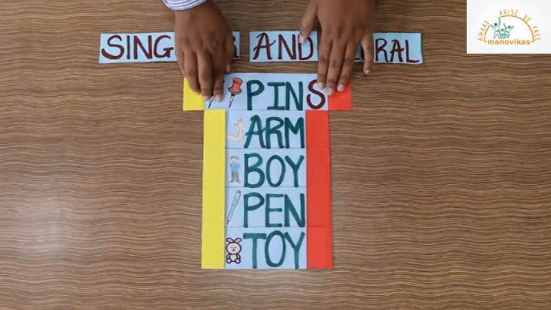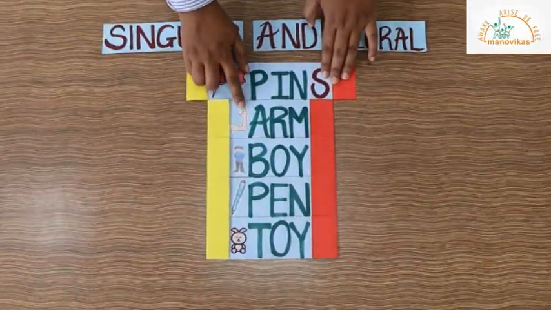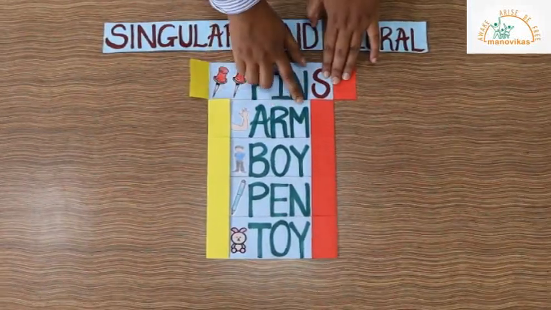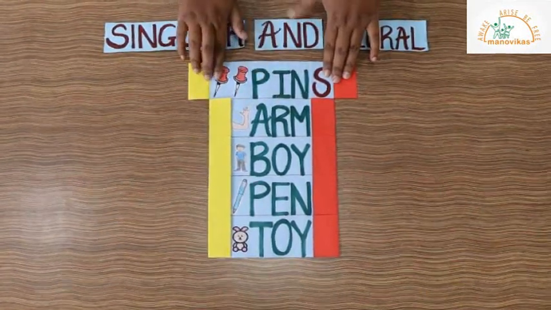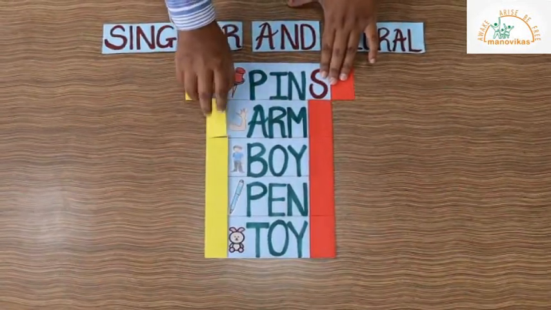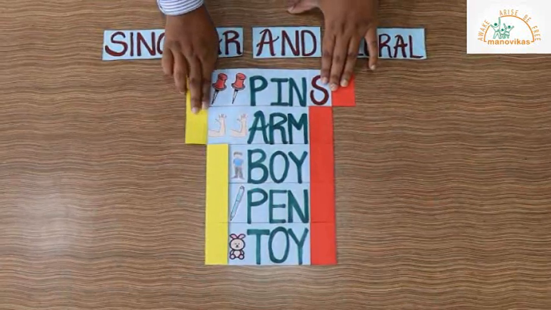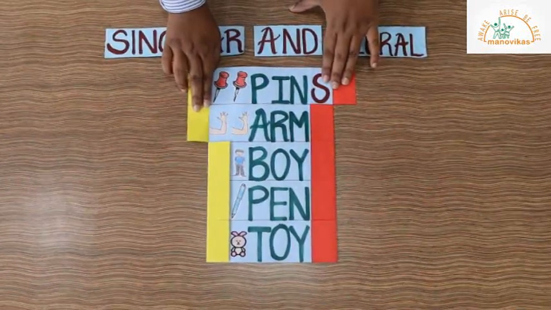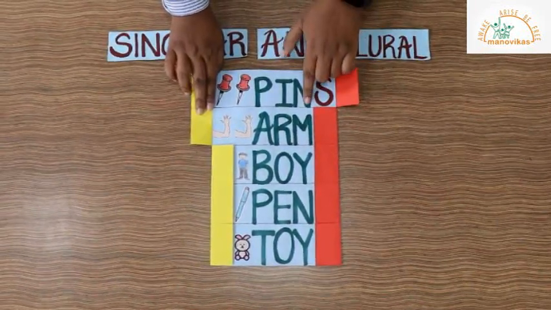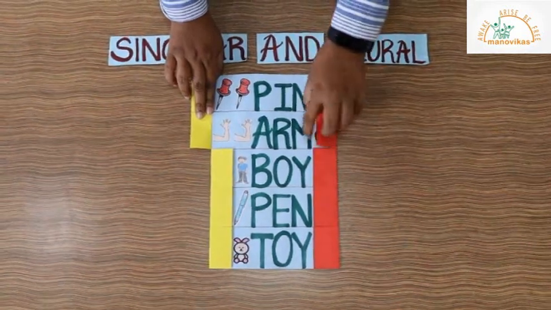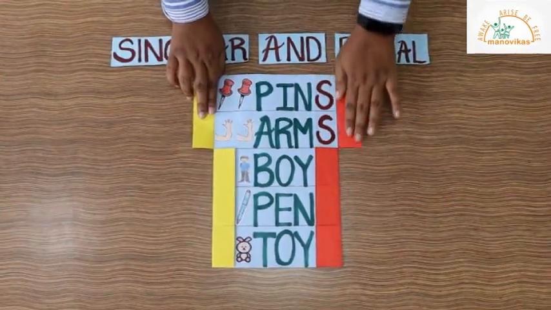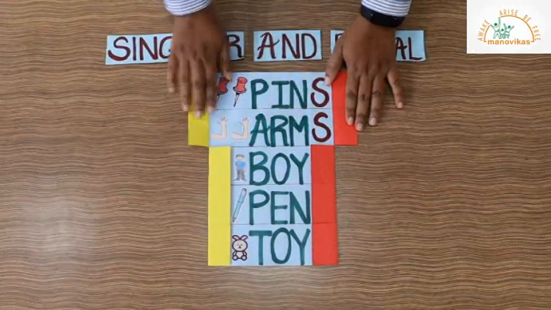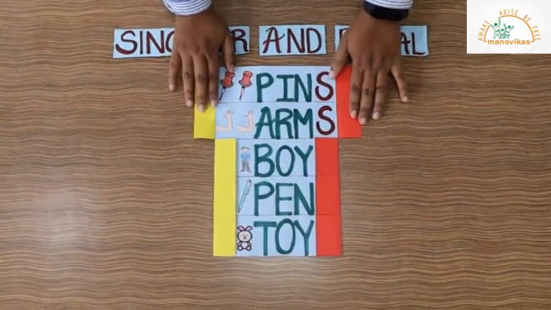The next one. Here you can see an arm. A-R-M. This is in the singular form. Now you can see 2 arms. So how do we make plural from arm? We add the letter S. So we have arms, which makes it plural.